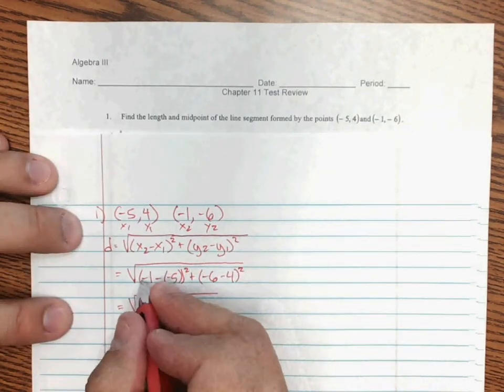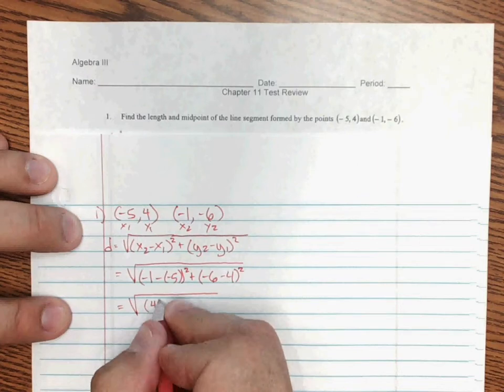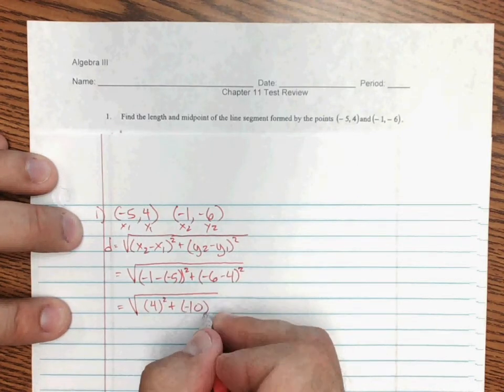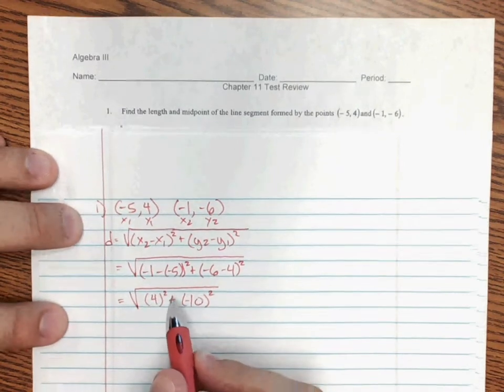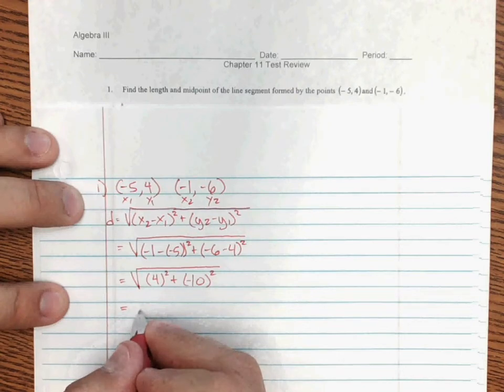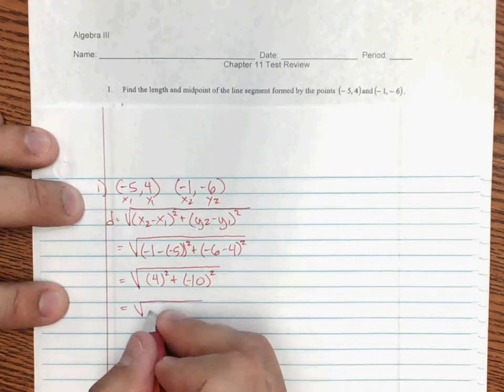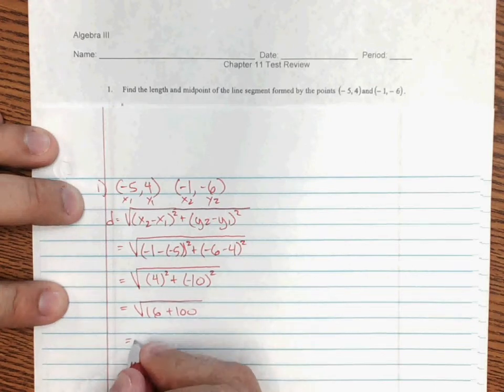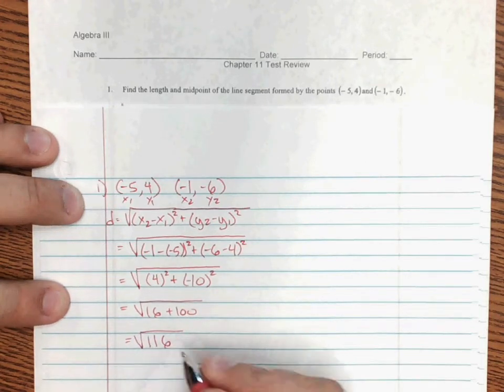Go ahead and simplify that. That gives me -1 plus 5 is 4 squared, and -10 squared. Here's where the biggest mistakes come in: people will square -10 and think it's -100. It is not. Whenever you square a negative number, it turns positive. So this becomes 16 plus 100, which gives us the square root of 116.